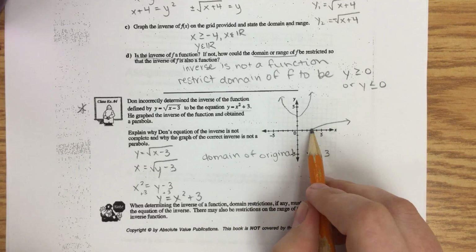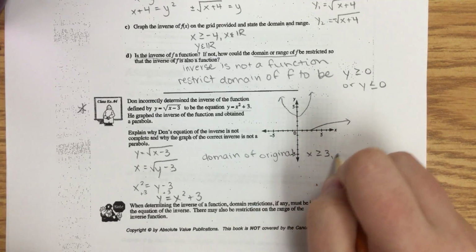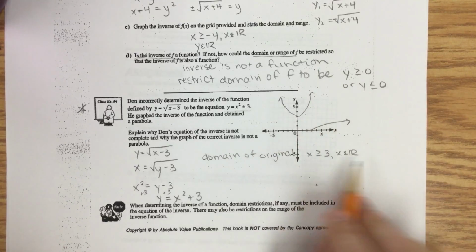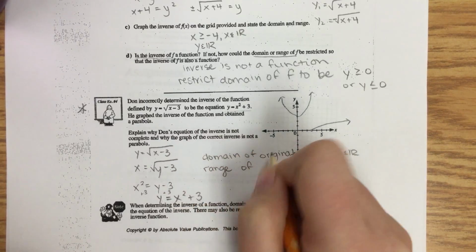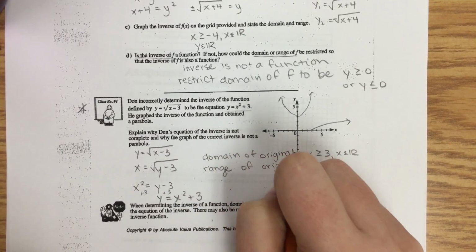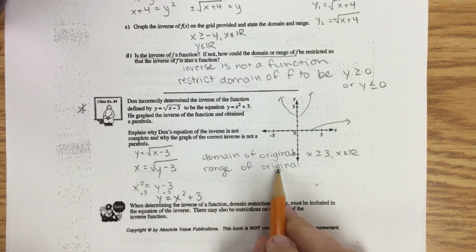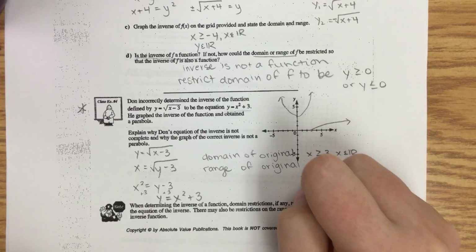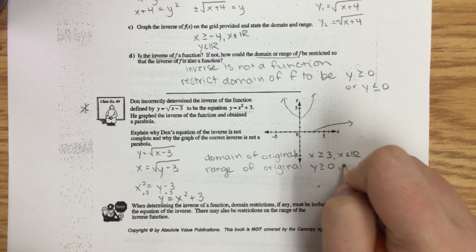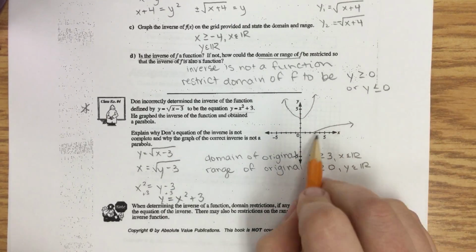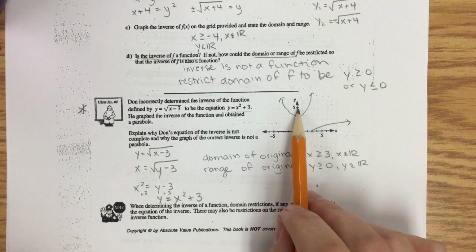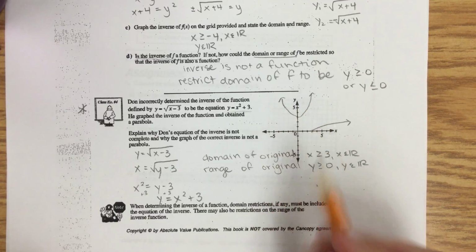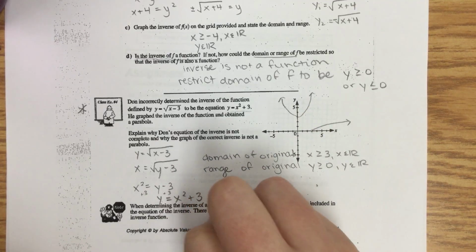And to practice, let's write the range of the original too. So the range of the original was y greater than or equal to 0, because this graph stays above the x-axis. Now, if this is our domain and our range of the original, that should influence our domain and range of this graph. So let's go to the domain of the inverse.